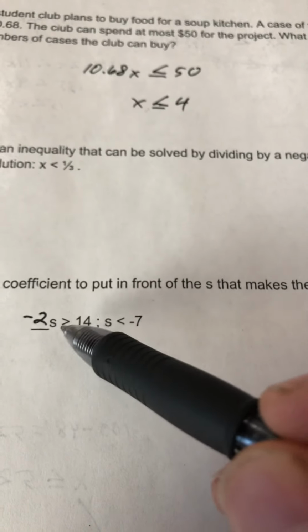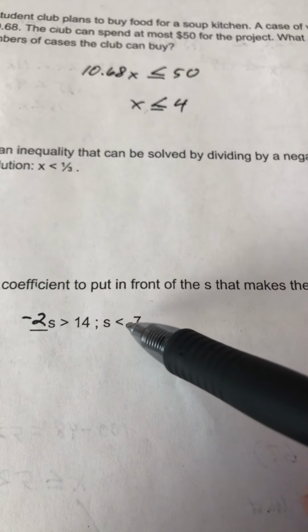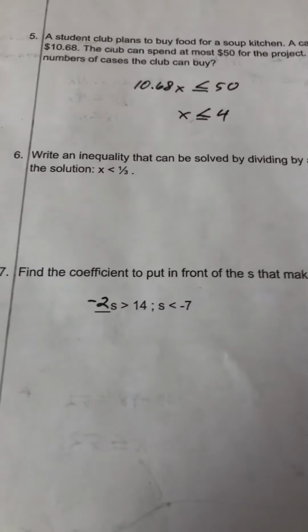And notice when I do divide both sides by -2, I flip the sign. So my answer there is going to be -2.